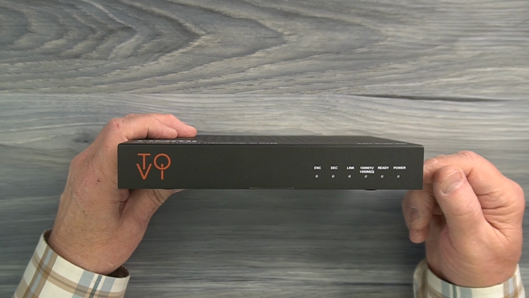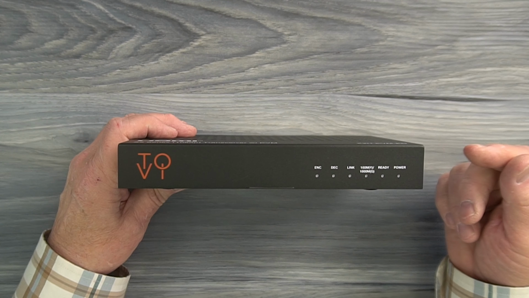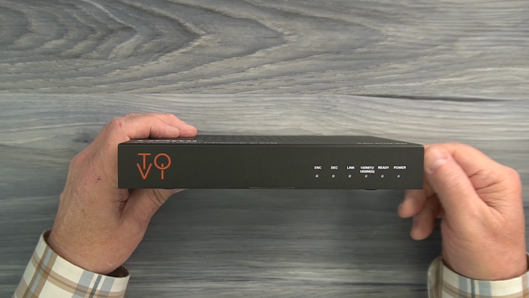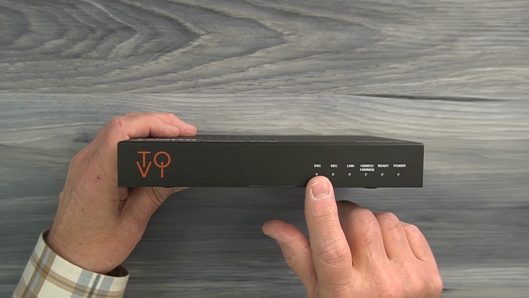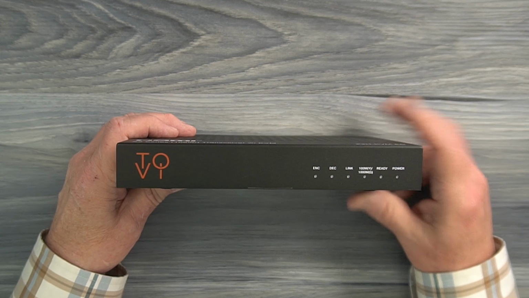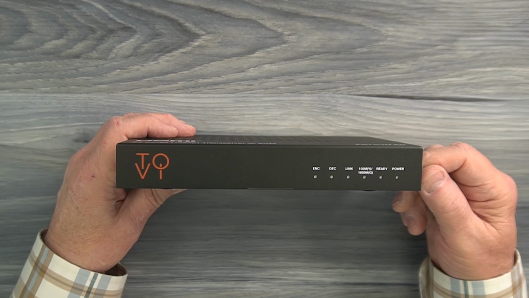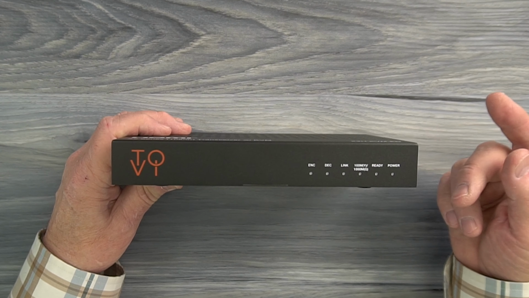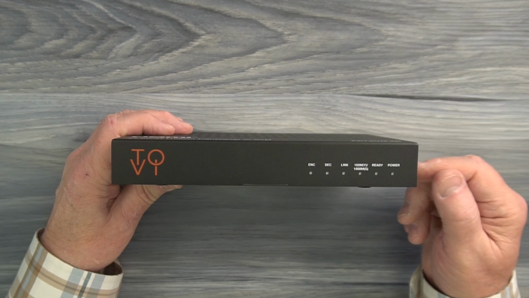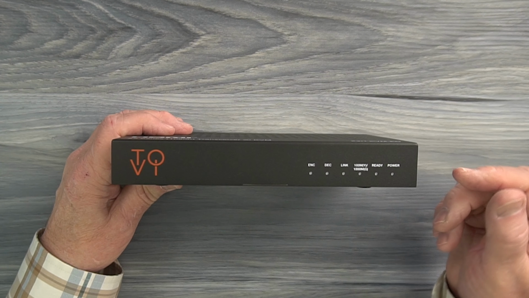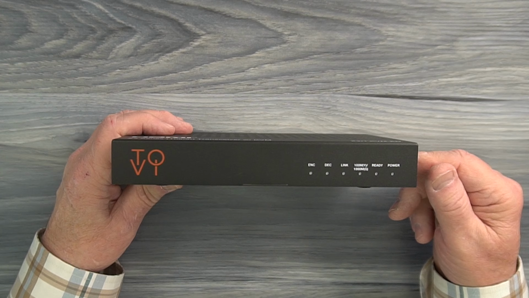This transceiver can actually operate as an encoder or a decoder, and there's a switch on the rear that you'll use to select between the two, but these LEDs indicate which of those two modes it's currently operating in. To the right of that is a link indicator. When you connect the transceiver to your PoE switch, that network connection is checked, and once it's been verified, the link indicator will come on solid, letting you know you have a good connection between the transceiver and your network.